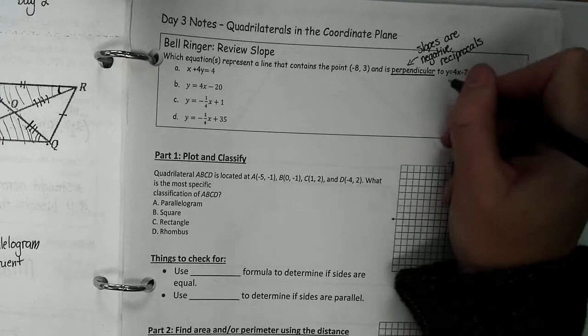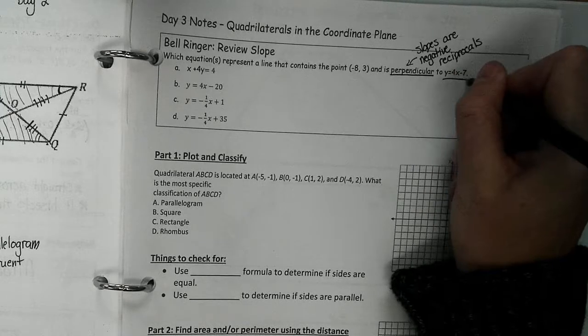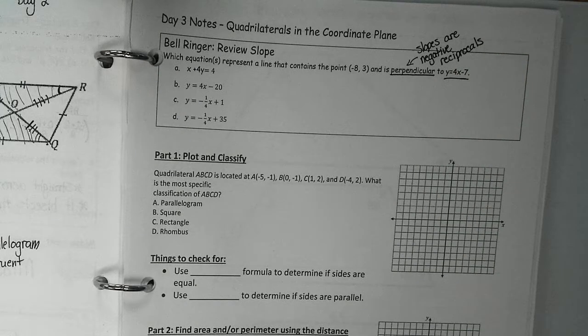So we have to figure out what's the slope of my equation there. Y equals 4x minus 7. It's in that y equals mx plus b form. What's the slope of that line? Do y'all remember? With the reciprocal, you said what, please? 4. Good, Jose. Reciprocal, you flip the number. So if it's 4 over 1, it'd be 1 over 4.